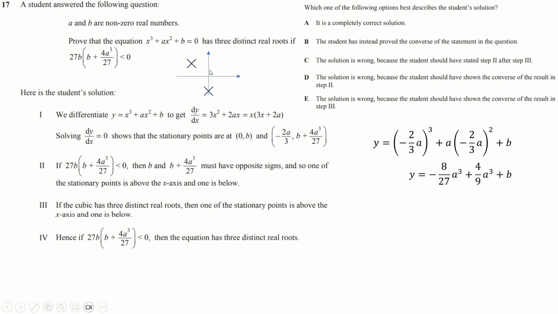Whereas if this was on the same side as this one, if they're both positive, then it would cut once through here, but then turn a couple of times and just go back up again. So that's what he's trying to argue here. And he's said that, okay, if this is true, I don't really know where the 27 comes from, to be honest, but sure. If this is true, then they have opposite signs, and so one is above the x-axis, one below. Now it says, if the cubic has three distinct roots, this is a problem.